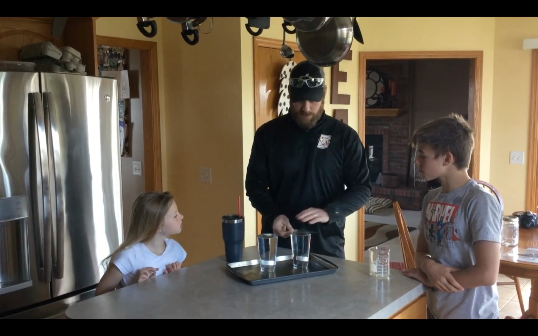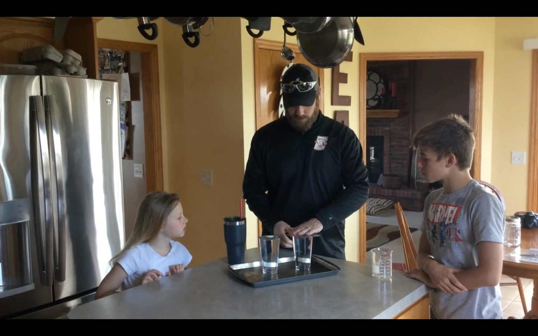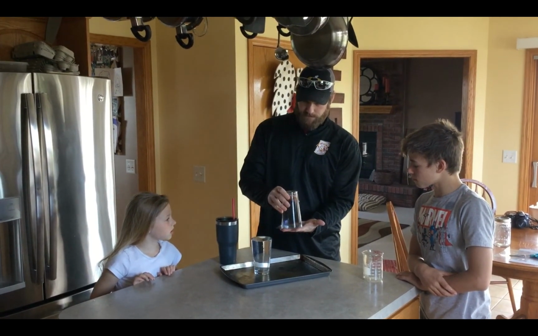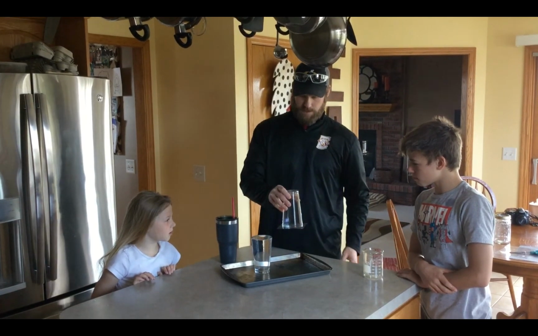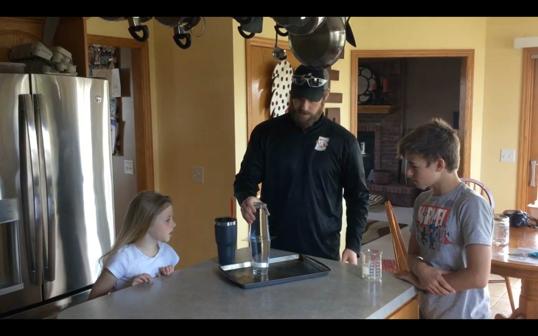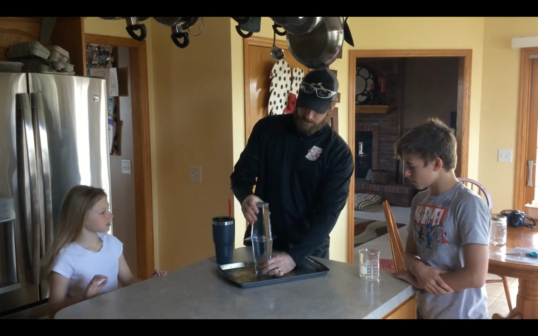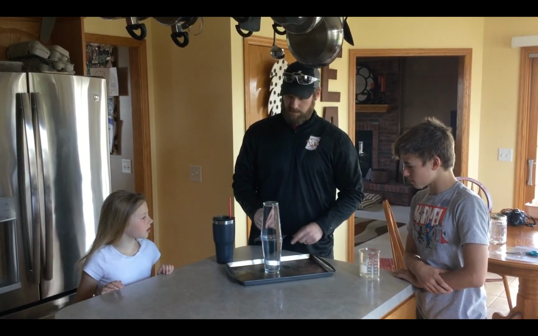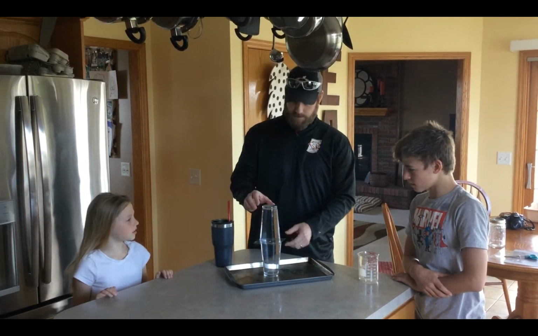All right. I'm going to do the same thing we did with the jars with this glass here. Is it going to be able to hold it up? Now I'm going to put that glass on top of there. I'm going to take the film out. Is the water going to stay in there?